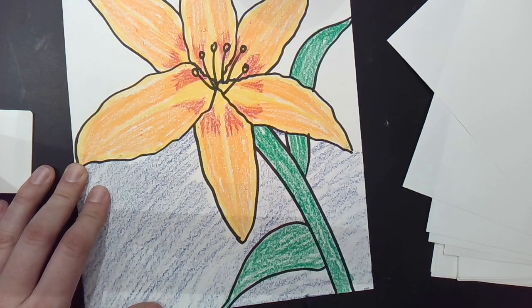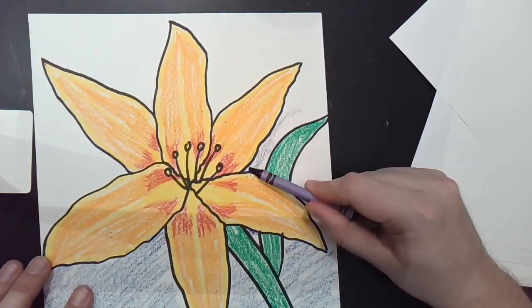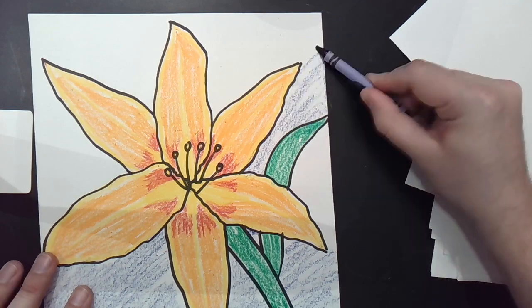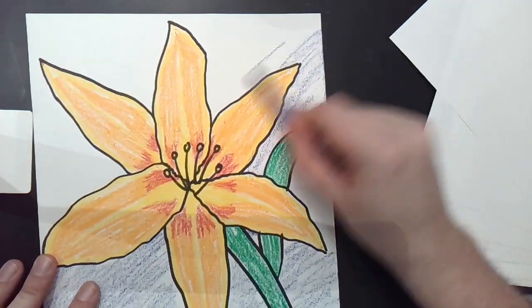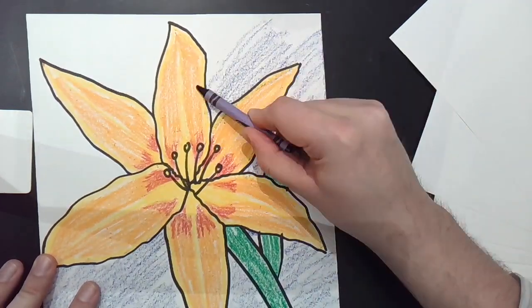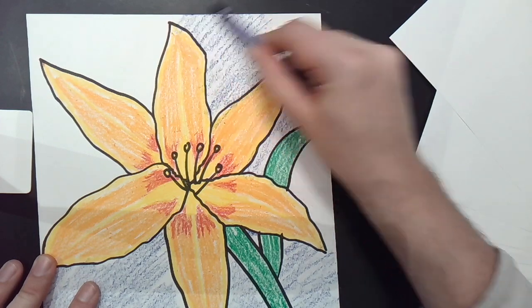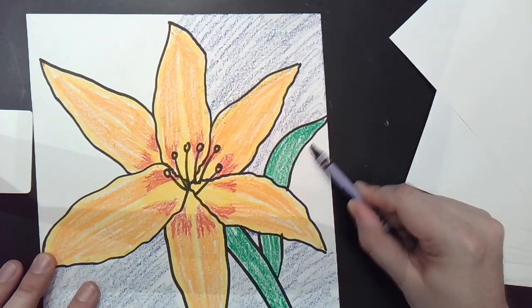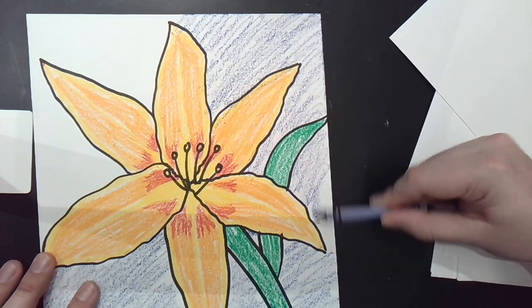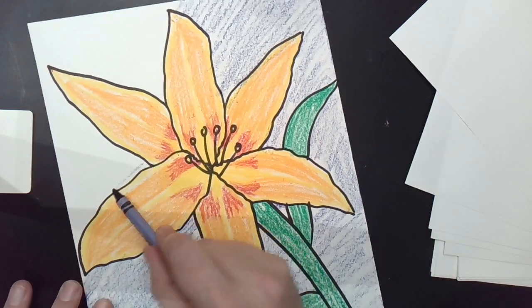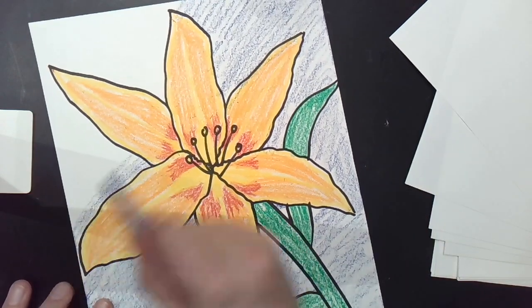I'll finish it up here, guys. And I hope that you have a wonderful day. I hope that this wasn't terribly hard for you. This was one of the harder flowers that we've drawn. And if yours looks a little funny, I think that it's just a very cool flower anyway.